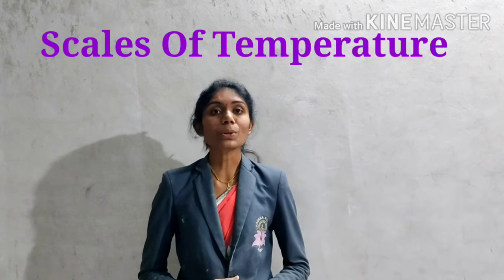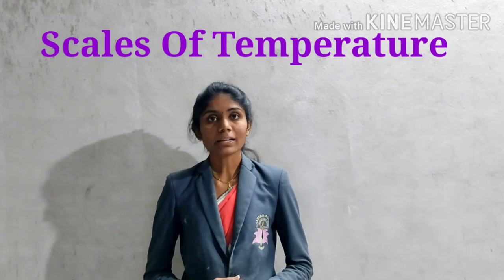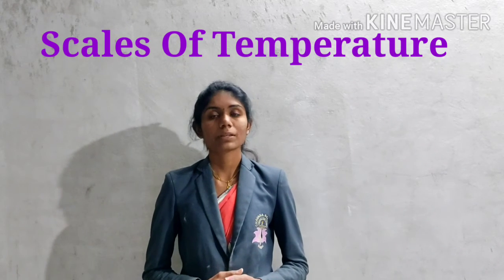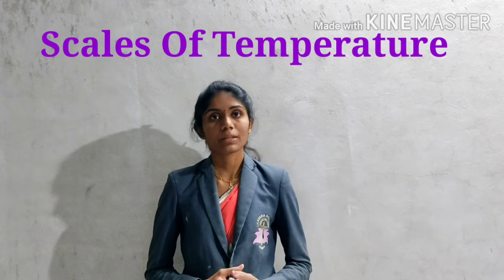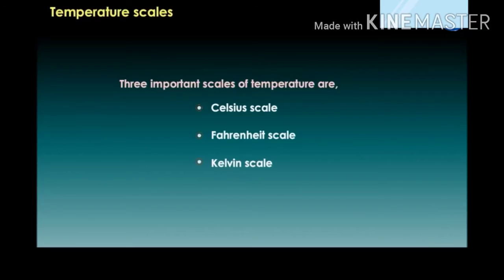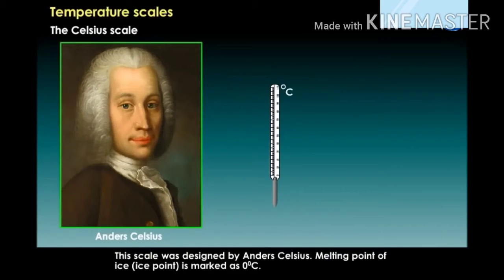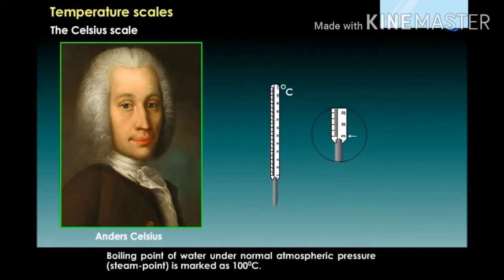Next, scales of temperature. There are three scales of temperature: Celsius scale, Fahrenheit scale and Kelvin scale. The Celsius scale was introduced by the Swedish astronomer Celsius and is known after his name. On this scale, the ice point is marked as 0 degrees Celsius and the steam point is marked as 100 degrees Celsius.